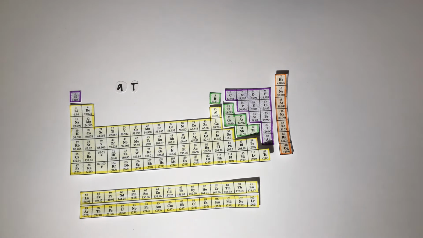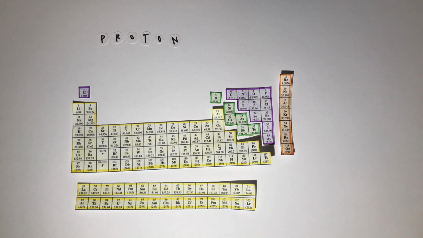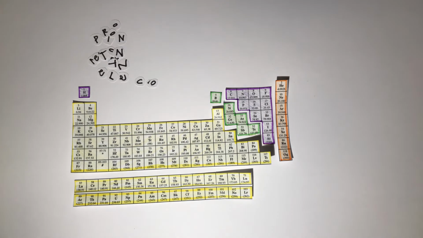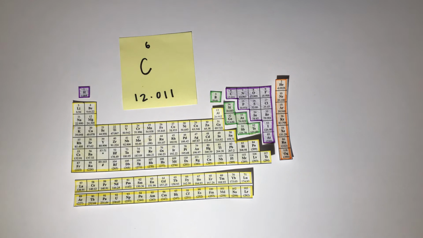something even smaller than an element, and that is an atom. Now, an atom is made of 3 parts: protons, neutrons, and electrons. Protons are positively charged, neutrons are neutral, and electrons are negatively charged. We're going to look at an element up close.